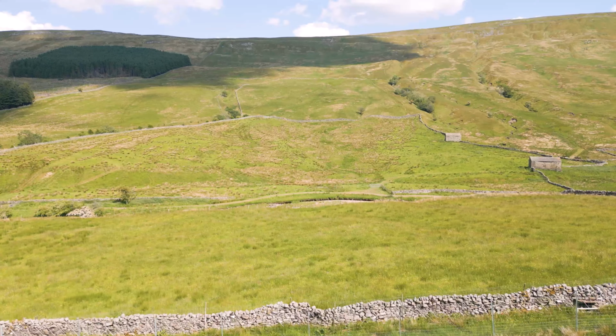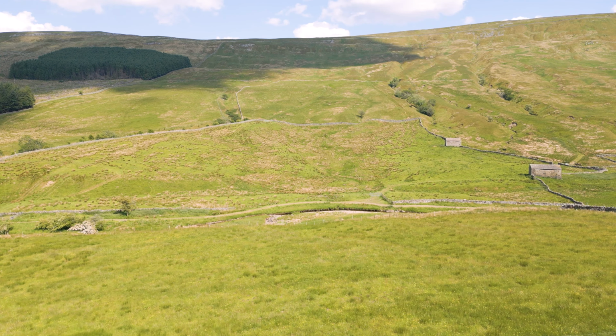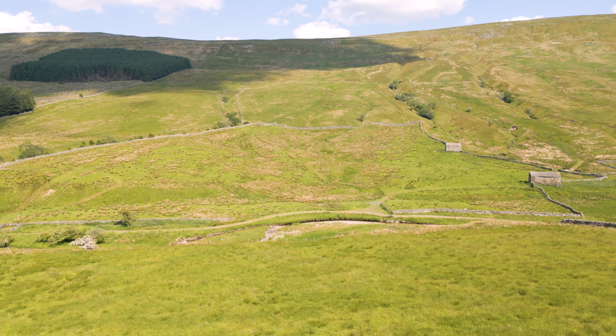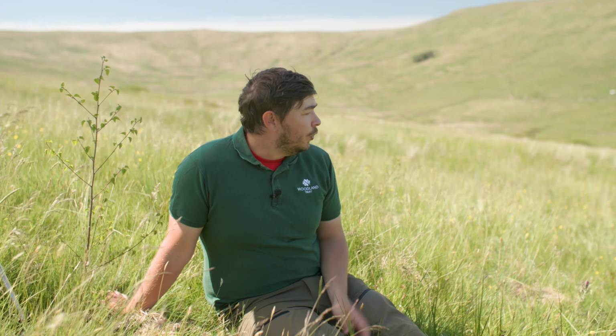the project. We're in the Snaizeholme Valley, just a couple of miles south of Hawes in the Yorkshire Dales. A long time ago this would have been all wooded. Previous land use has meant that the woodland here has been stripped back. A lot of sheep grazing in the past has meant that it's retained this sort of monoculture of grassland.